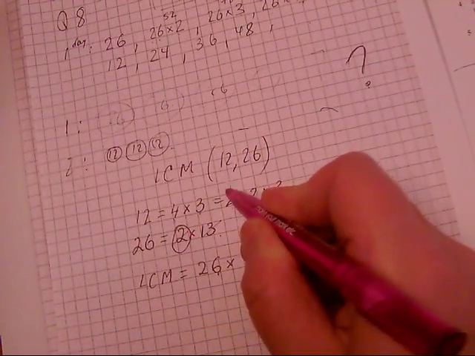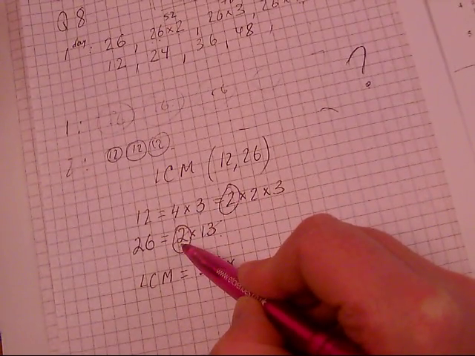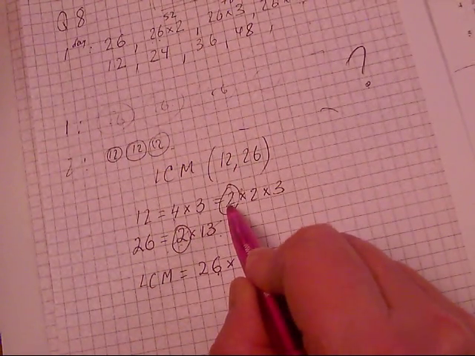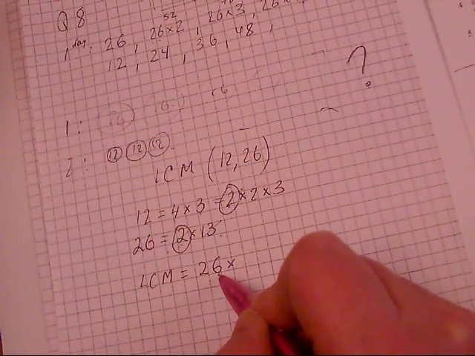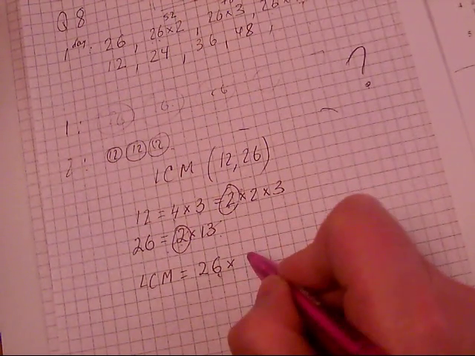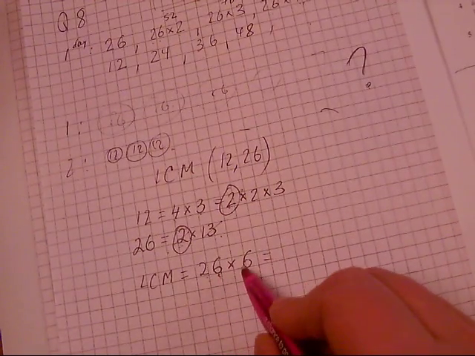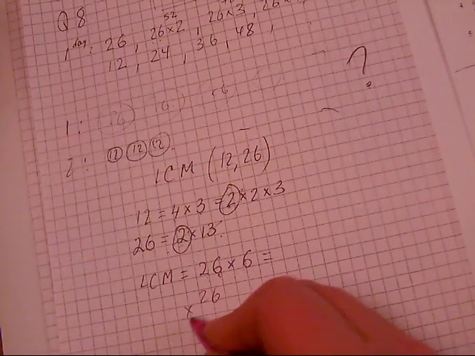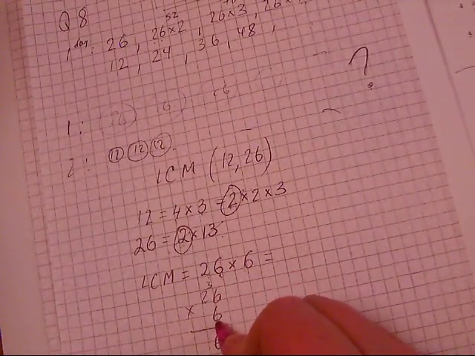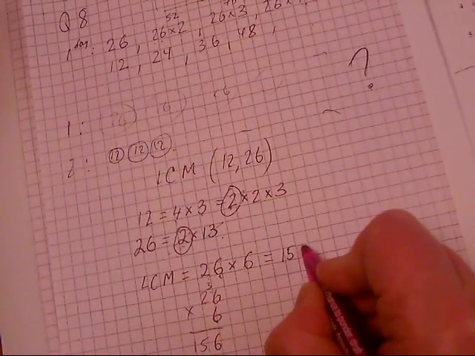So 2 and 2 are common factors here for 12 and 26, but this 2 is already counted in 26. So the only thing that is remaining is just multiply 26 by 6, and that is going to be our lowest common multiple. 26 times 6: 6 times 6 is 36. 2 times 6 is 12, plus 3 is 15, so 156.